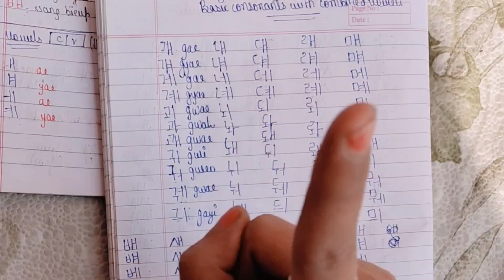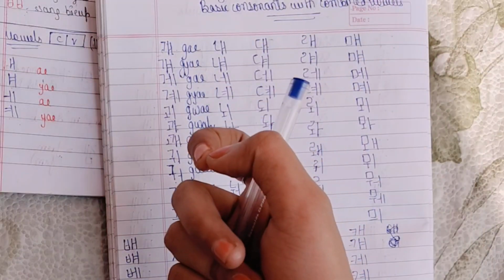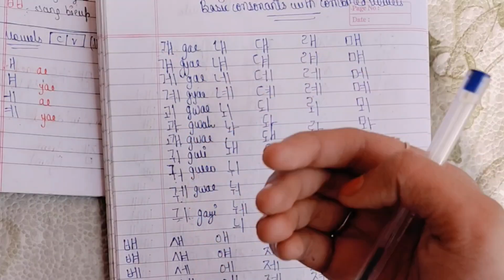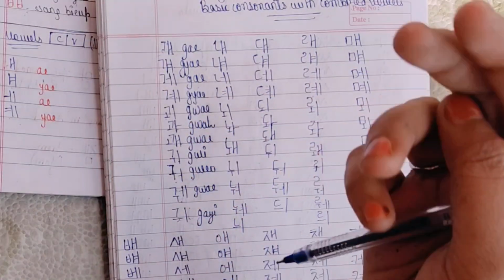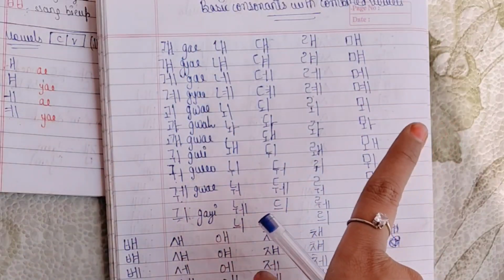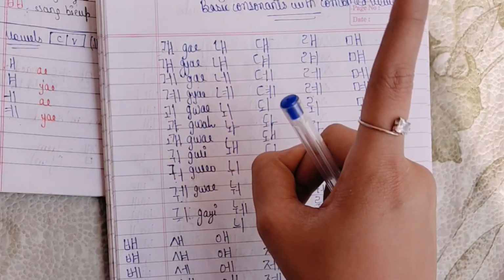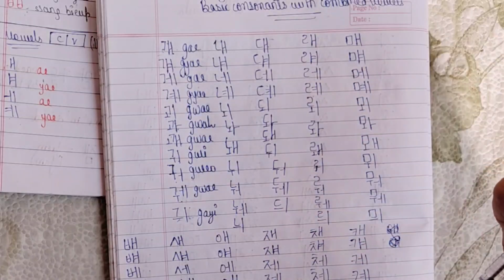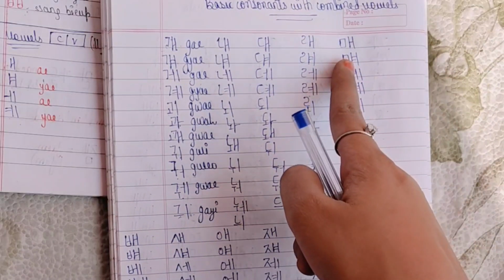I won't be doing all of these, because if I do that, the video would be too long, and I think you guys are that smart now that you can do all of these alone. So I'll be doing one more, and which one should I do? Okay, we'll do miam.